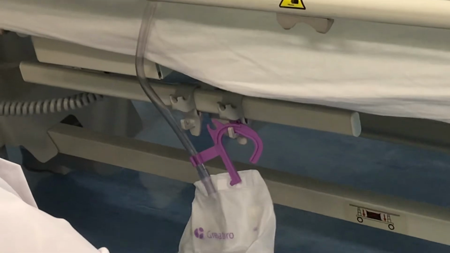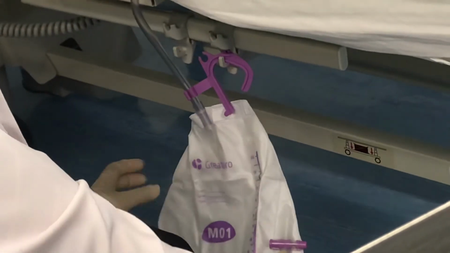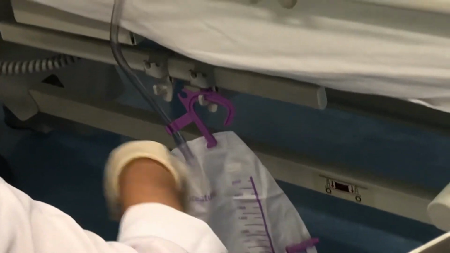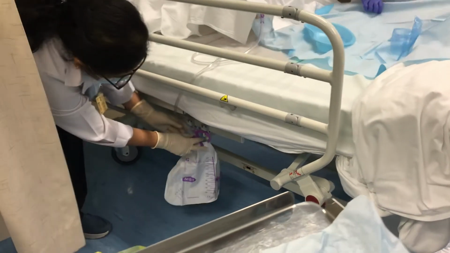See, these are the areas for that. The tip is here, it's a guard, and two hooks are there, on both sides. So you can hang it.